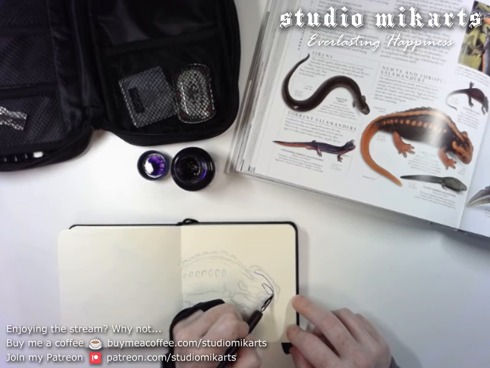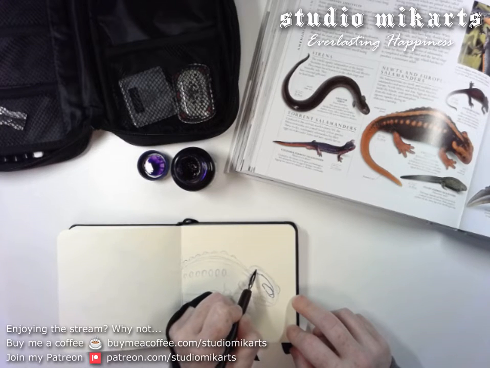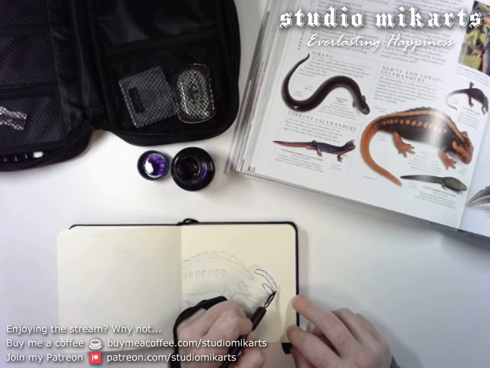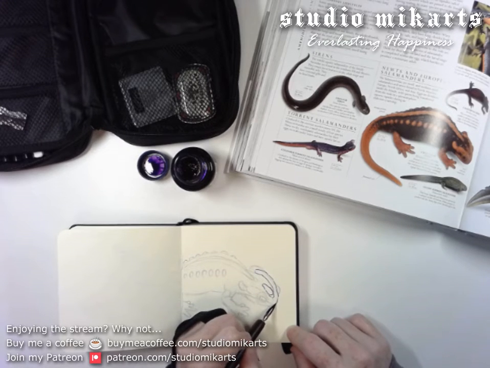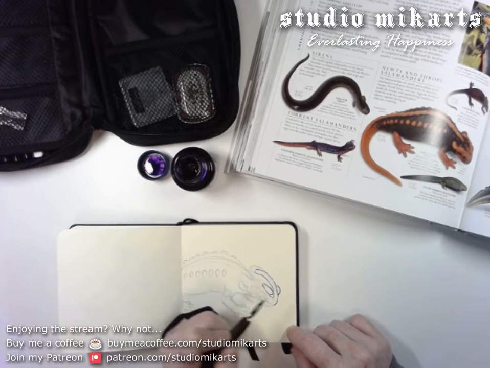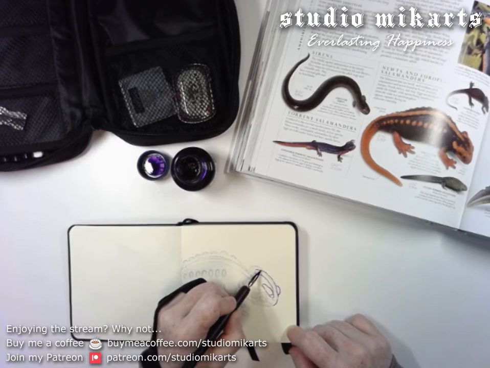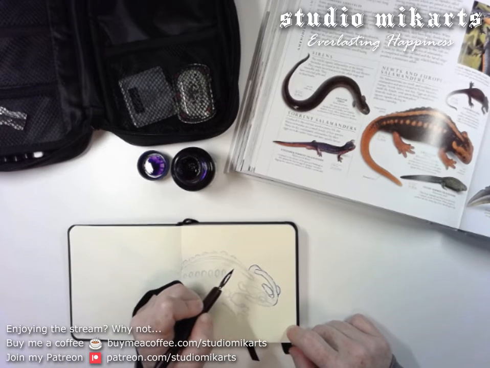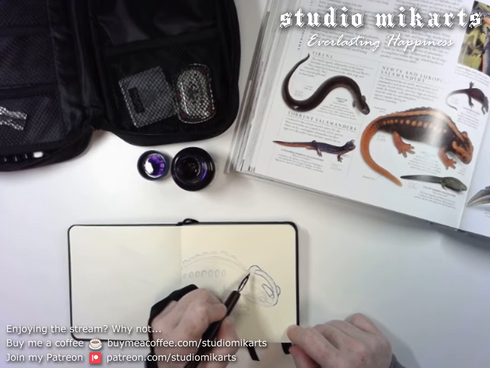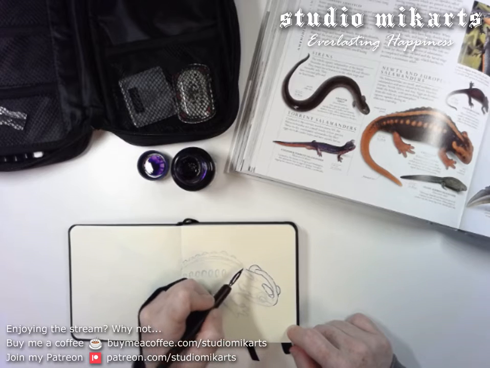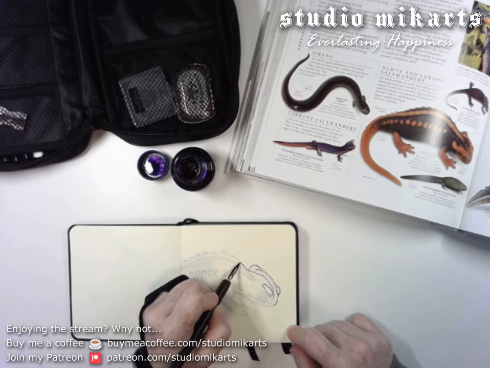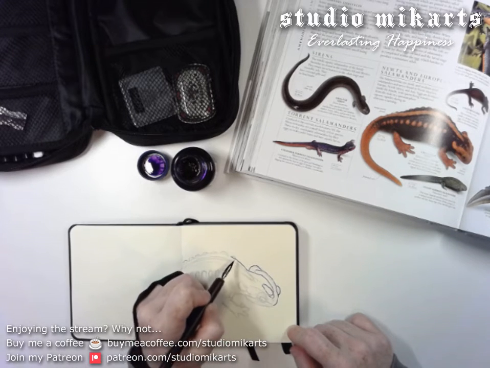Okay, let's go down here. This thing is pretty lumpy. All this orange stuff is pretty lumpy bumpy. So I'm just letting my hand kind of wiggle a little bit as I draw to get sort of that lumpy bumpy feeling.